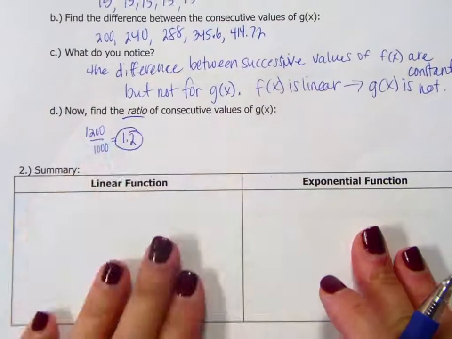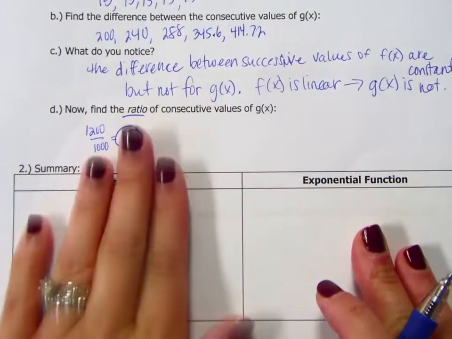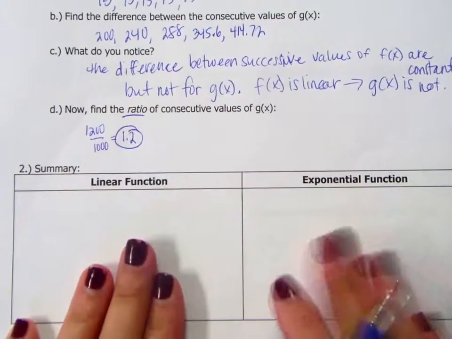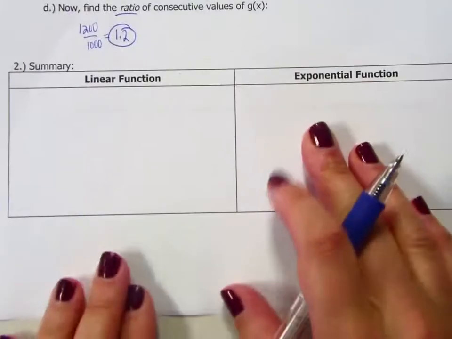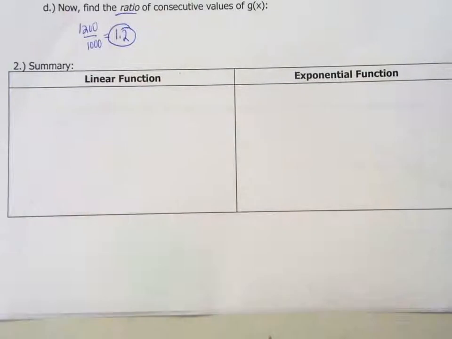So based on this, we already talked about the left-hand column here. Let's focus then on looking at these differences.